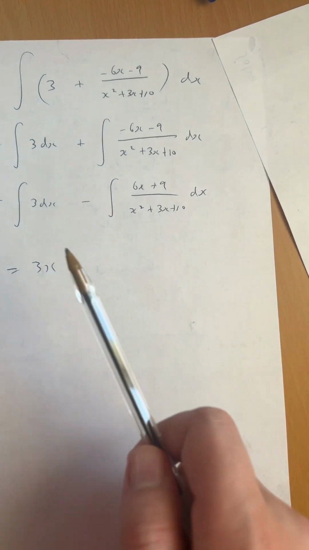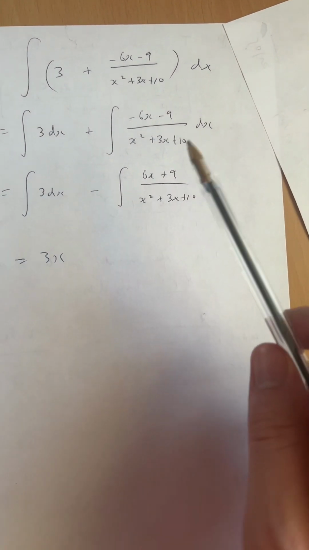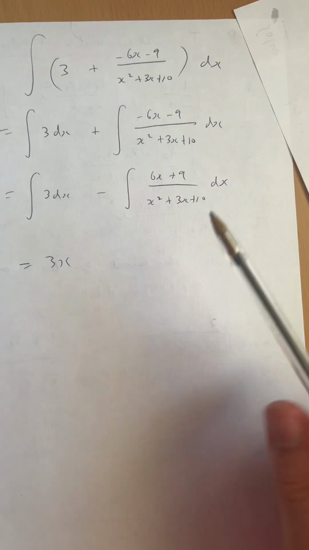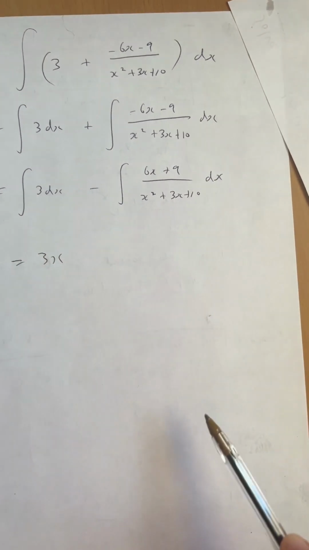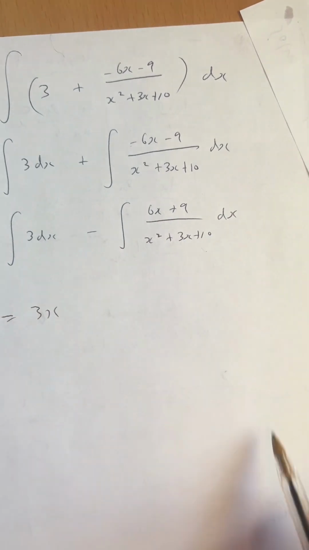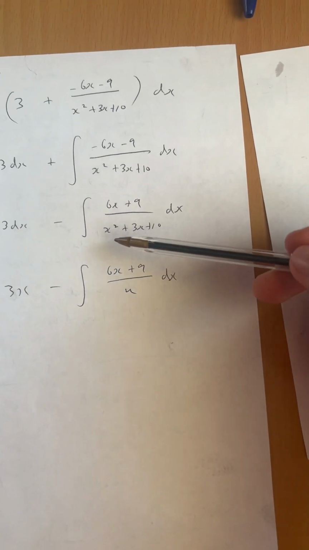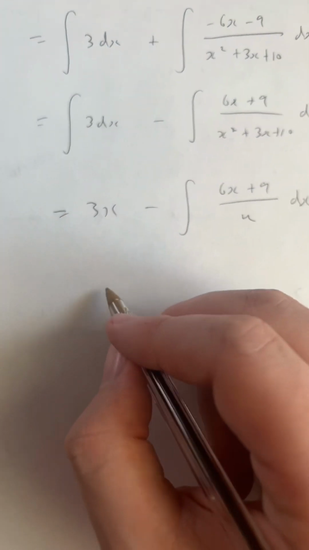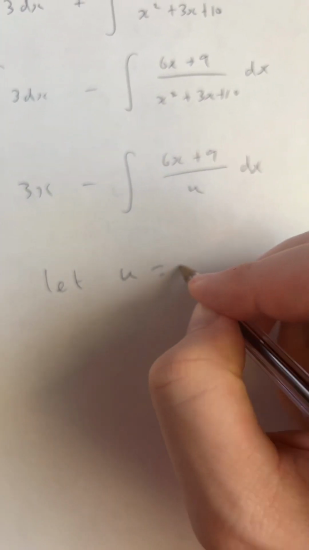Again, go back to yesterday's video if you need help with that. Because we can't do any factorization on the bottom, we have to use integration by substitution, and we need to let u be equal to the denominator. So we let u be equal to x squared plus 3x plus 10.